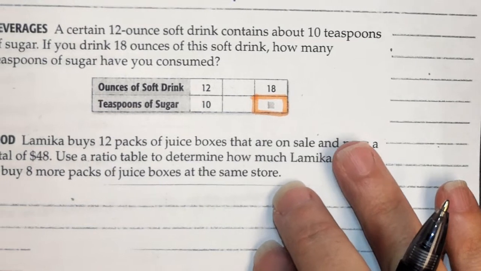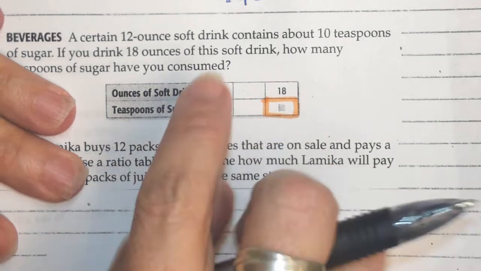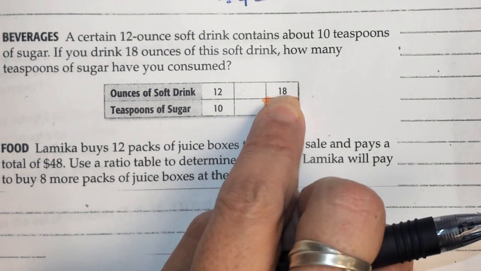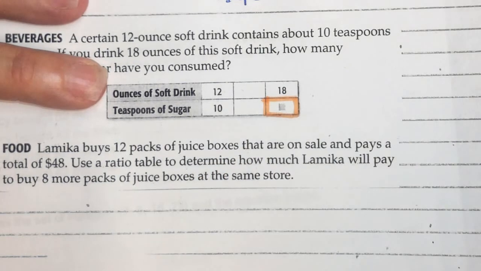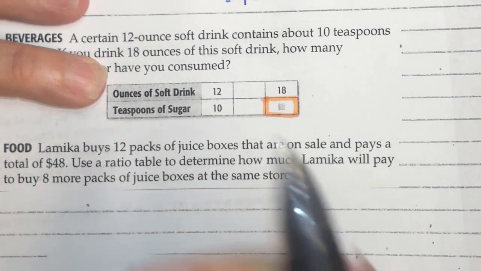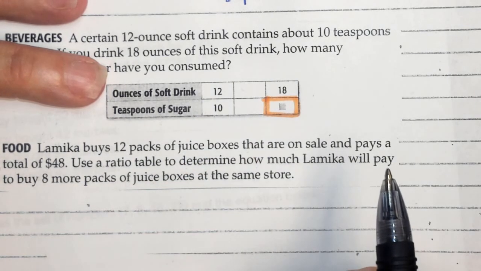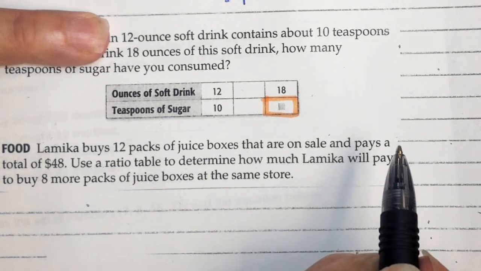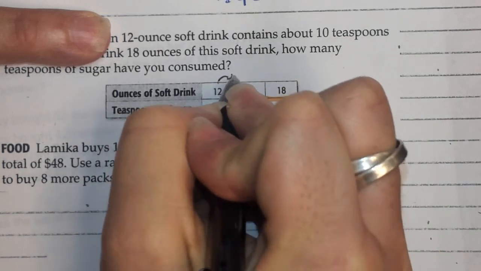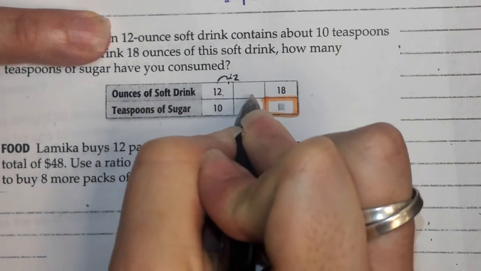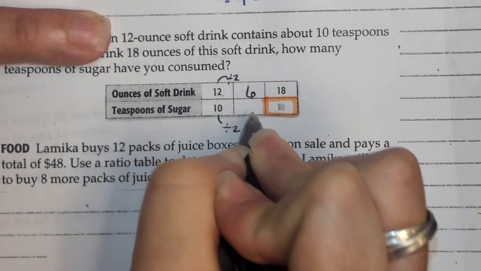Ounces of soft drink, teaspoons of sugar. Okay, can I jump straight from a 12 to an 18? No, nothing. 12 times nothing's 18. 12 divided by nothing's 18. I gotta use the middle box, okay? Now, noticing a 12 and a 10. What can we do with those numbers? Divide them by 2. Okay, so I'm going to just try. I'm going to divide by 2. 12 divided by 2 is 6. 10 divided by 2 is 5.